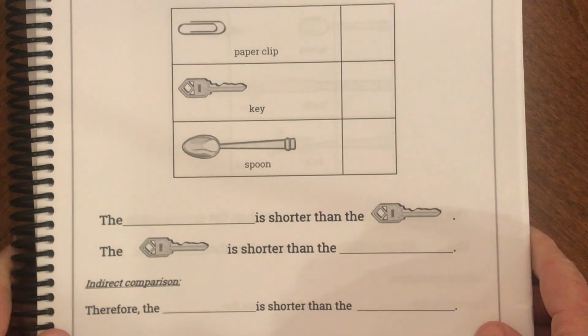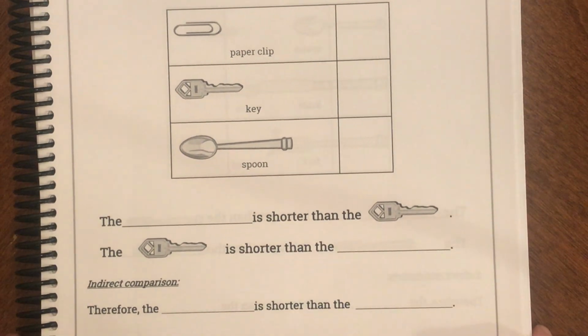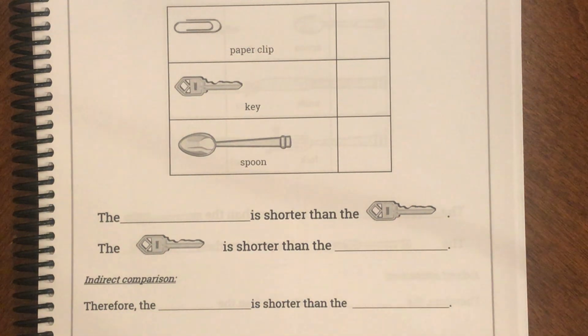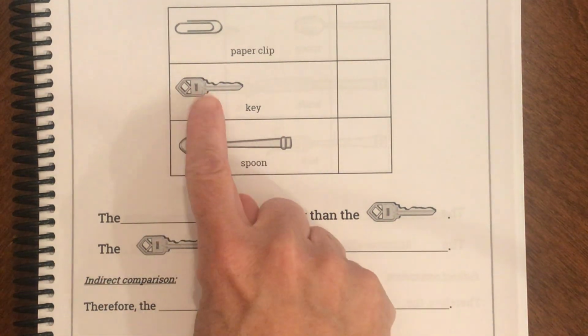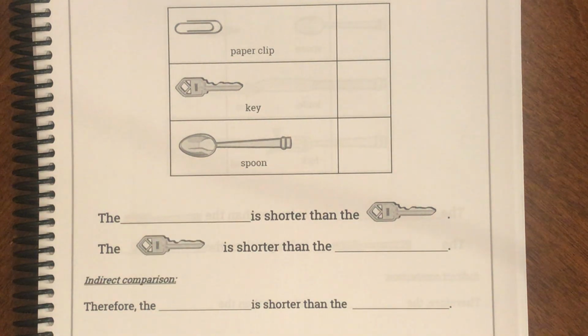All right, here's my first problem. Okay, my first problem has three objects to compare. I see a paper clip, a key, and a spoon. Okay, and it says that I can number them from shortest to longest. Okay, so I could label them, but I'm not going to do that because some of my questions might be asking about something longer. So what I'm going to first do is I'm going to read this.